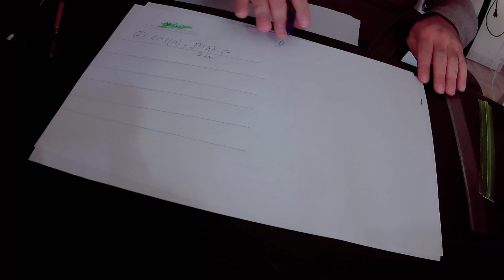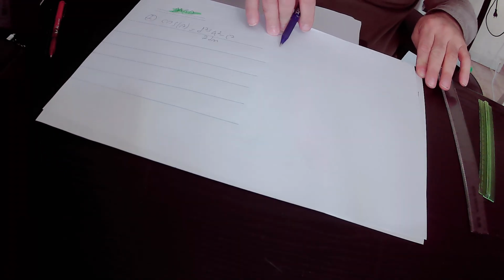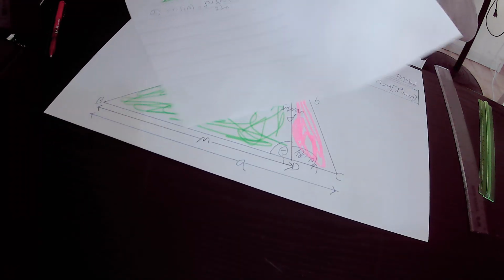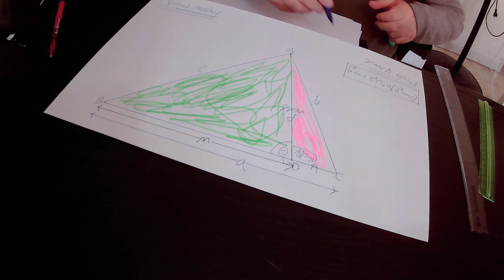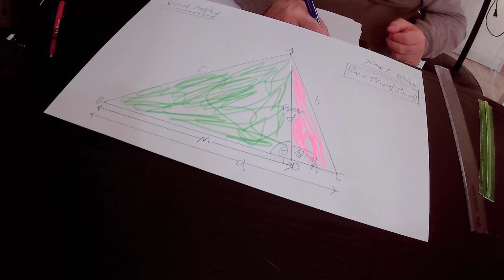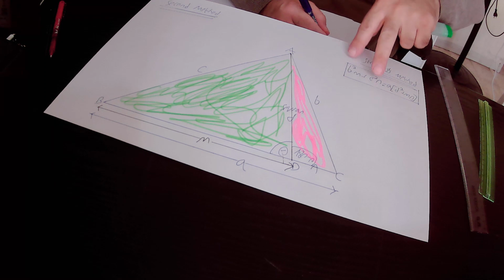In the next step, we will implement the same law, the law of cosines, in the pink triangle ADC.